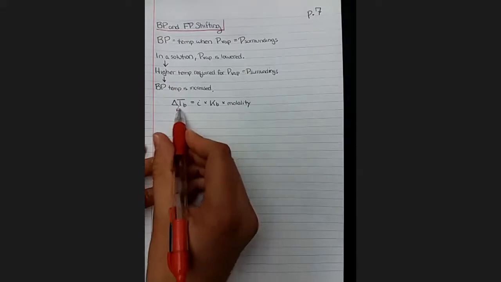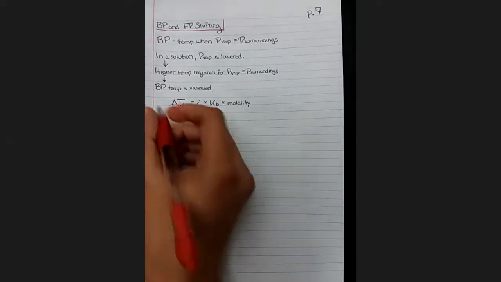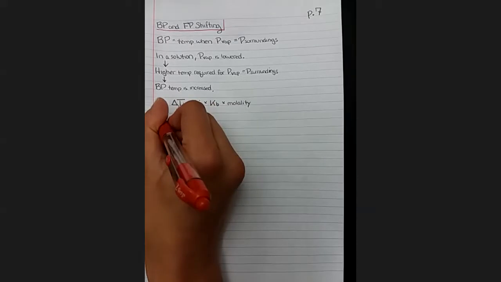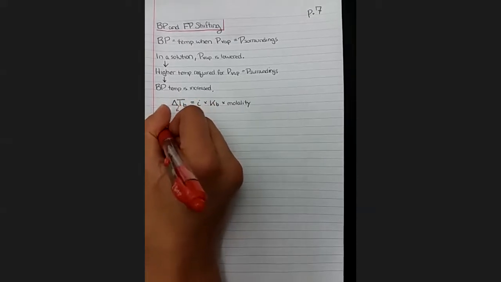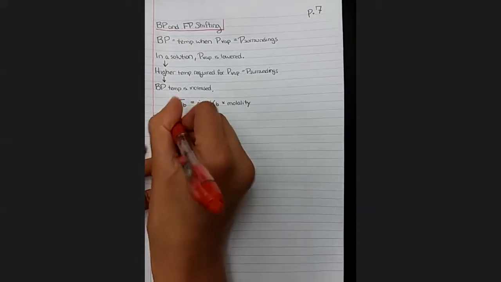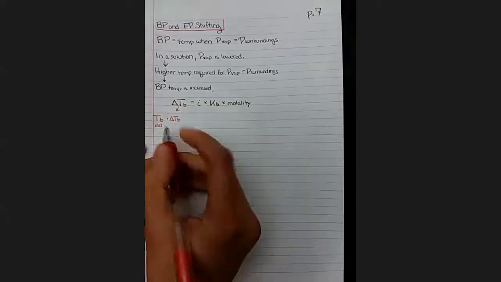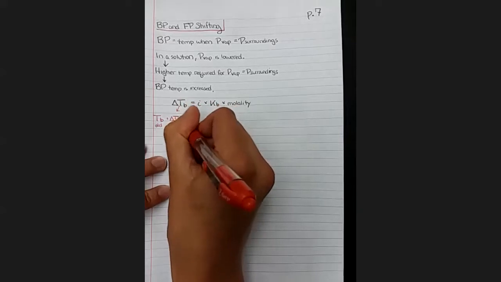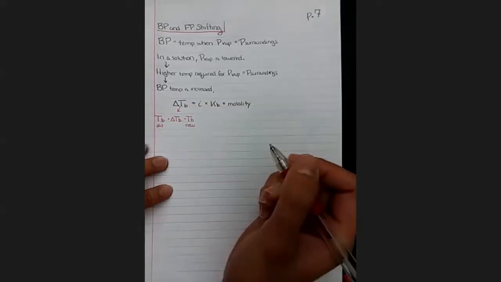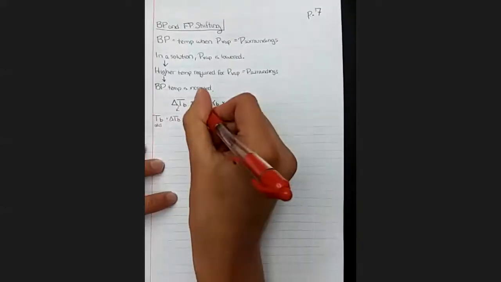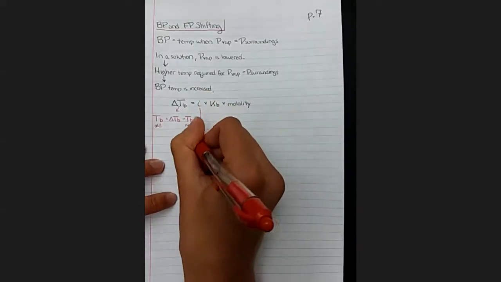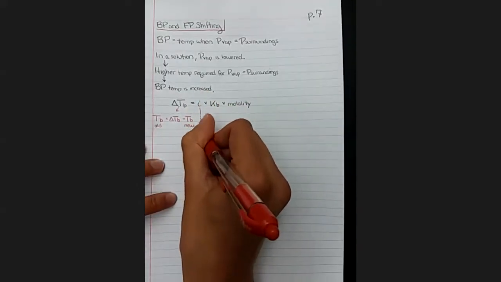Okay, so remember this is the change in boiling point. So if you want to find the new boiling point, you need to take the old boiling point and add the change in boiling point so that the number gets bigger, and that will give you the new boiling point. Okay, this i, that's our Van 't Hoff factor.